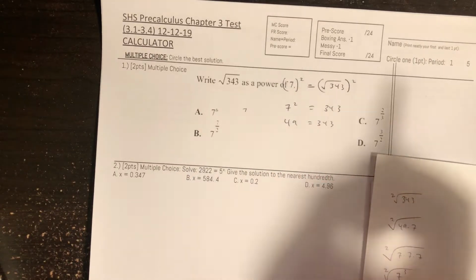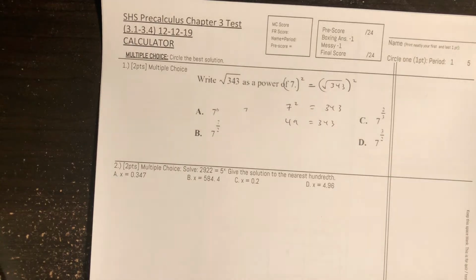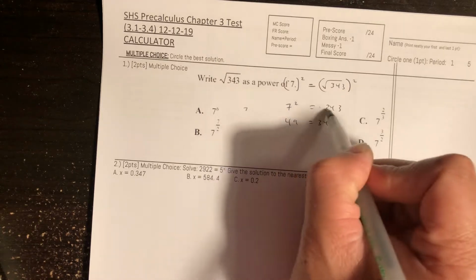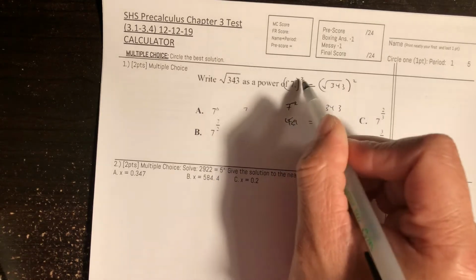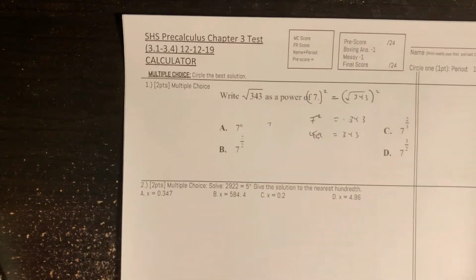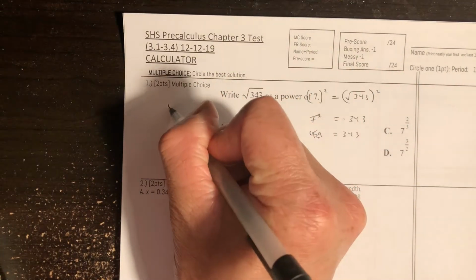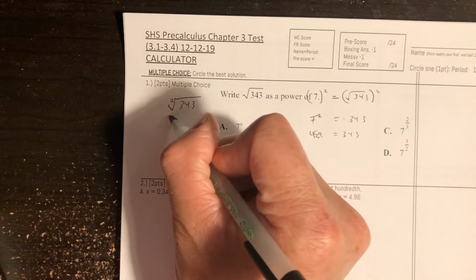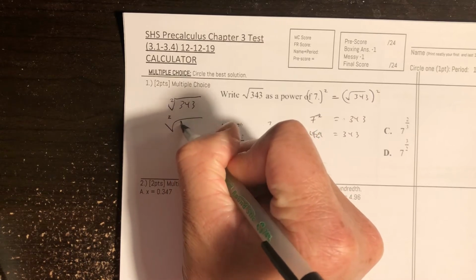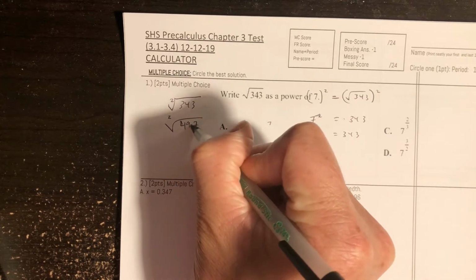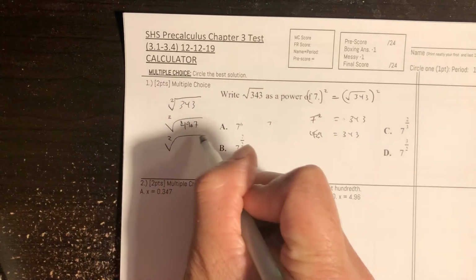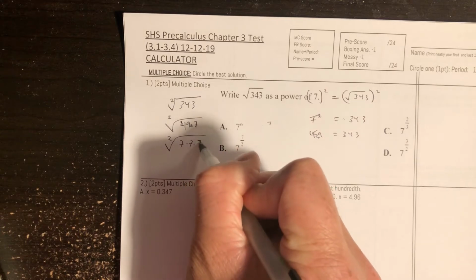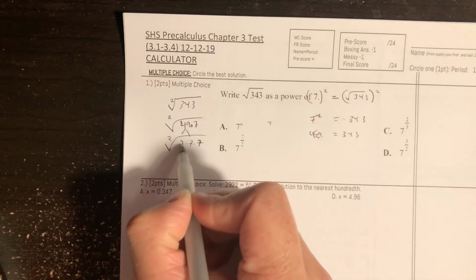So I have the square root of 343. And I'm thinking about some factors here. Let's start over. That was messy. So I have 343, and I have an index of 2. And if I break down 343, I get 49 times 7. Because there's my power of 7, and then I got 3 of these. Because 49 is 7 times 7.